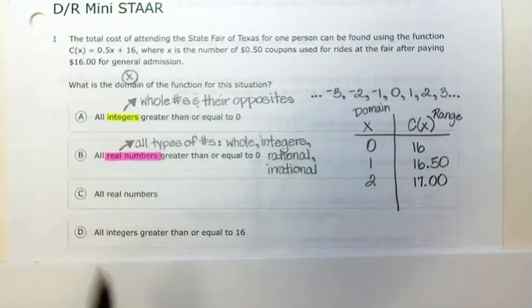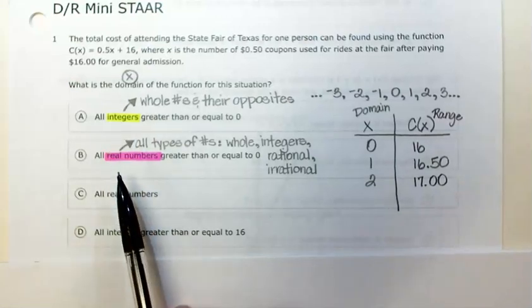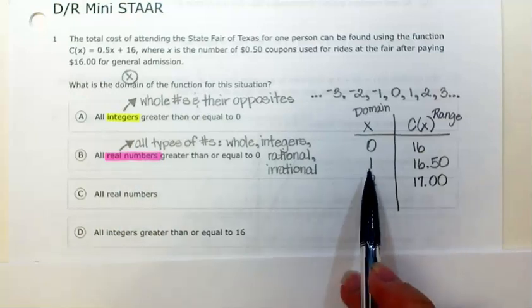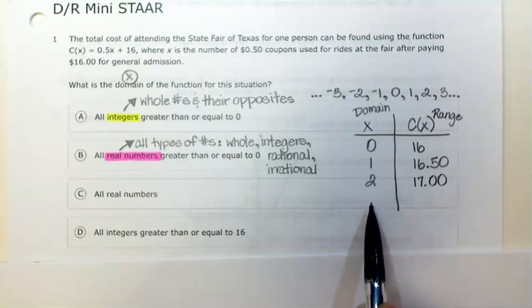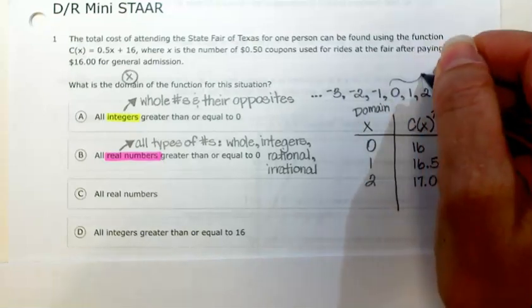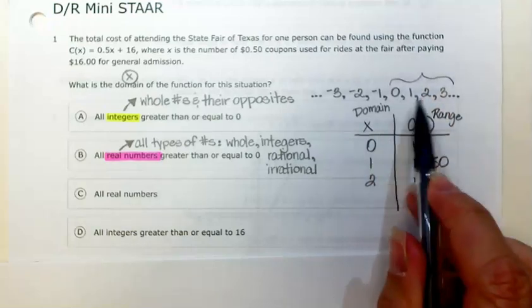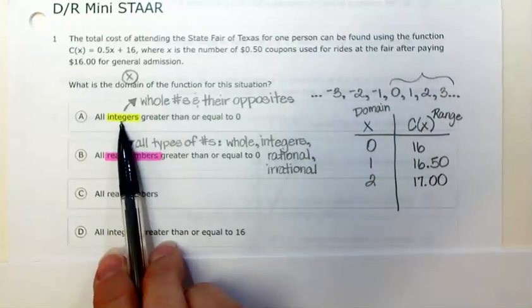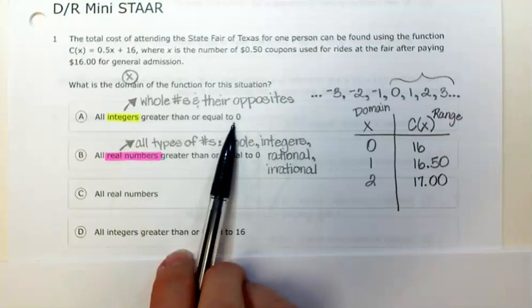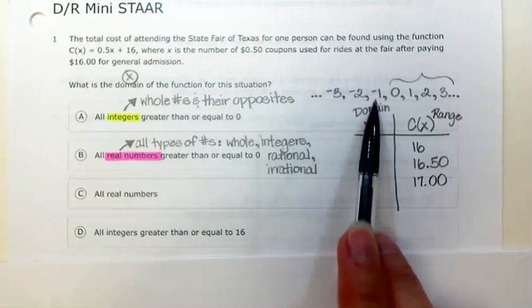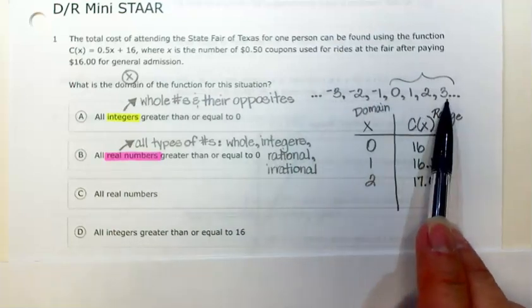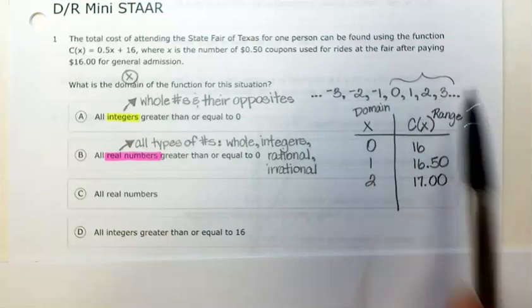Now, let's figure out, do integers or real numbers make sense here? I don't know. Could I buy the square root of 2 tickets? No, that doesn't make sense. I'm either going to buy 0 tickets, 1 ticket, 2 tickets, 3 tickets, 4 tickets. So I'm going to buy 0, 1, 2, 3. That would be integers greater than or equal to 0. Because remember, integers are whole numbers and their opposites. The opposites don't make sense, but the other part does. So integers greater than or equal to 0.